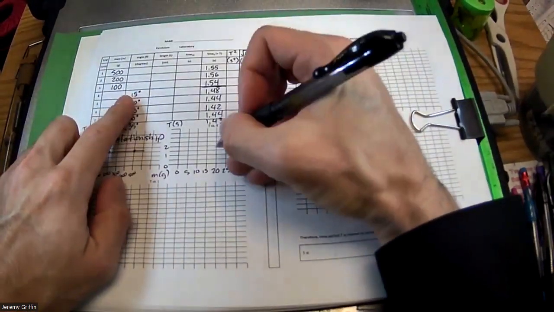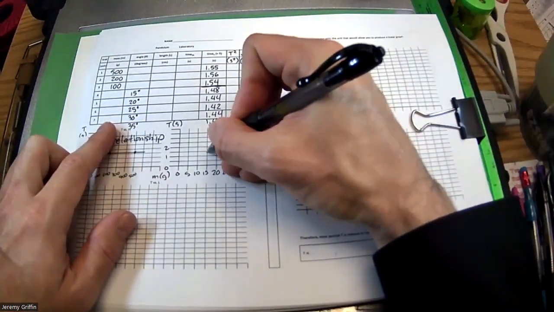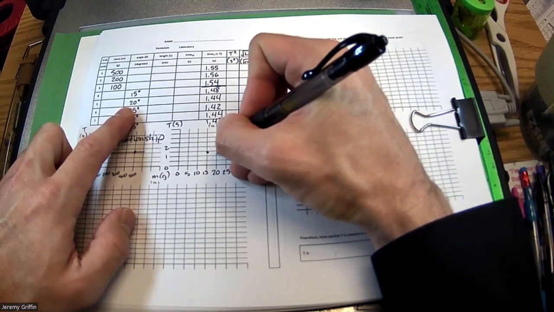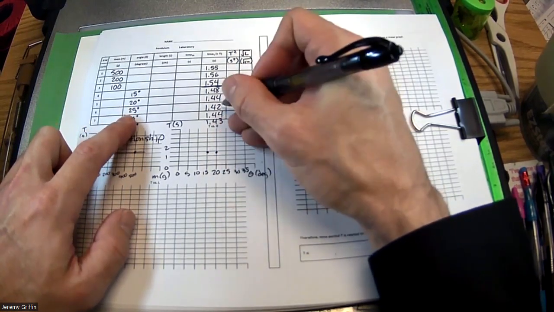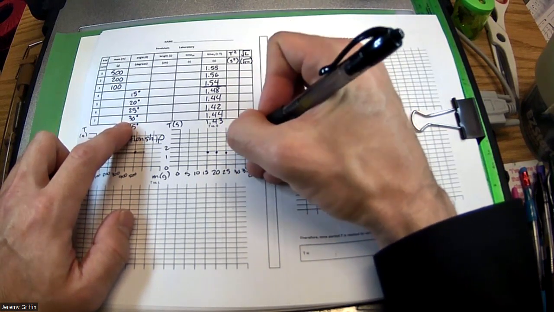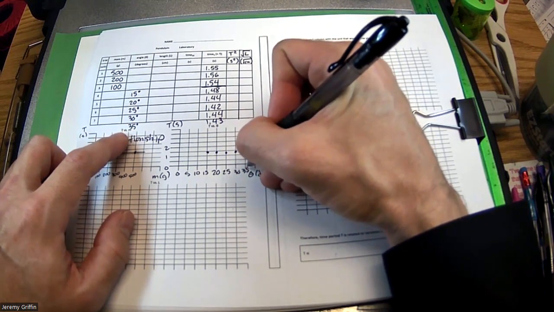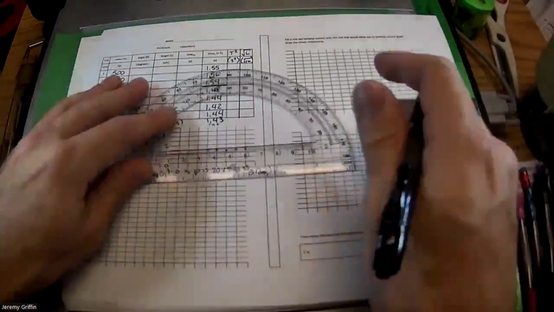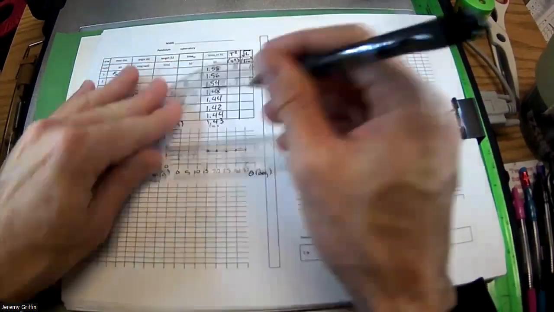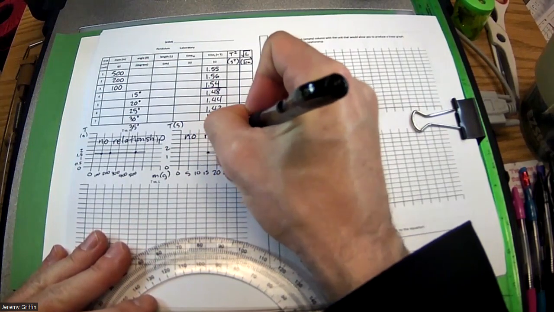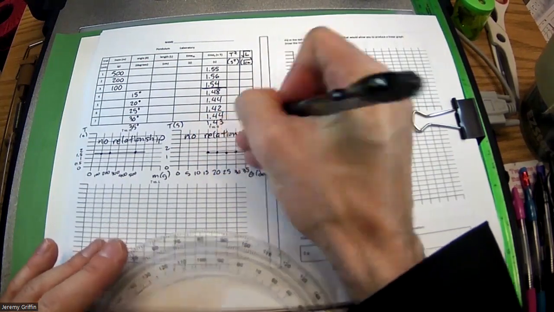So 15 degrees was at 1.48. Bam. 20 degrees, 1.44. Bam. 25 degrees, 1.42. Bam. 30 degrees, 1.44. Bam. 35 degrees, 1.43. Bam. Yeah, so you can see at a glance, it's going to be no relationship between those 2 variables either.